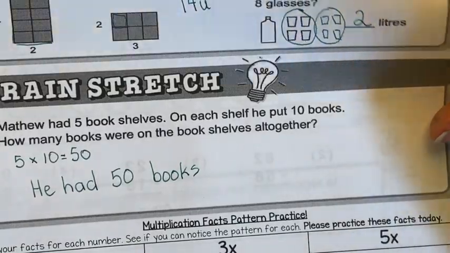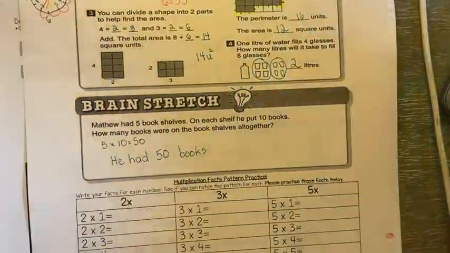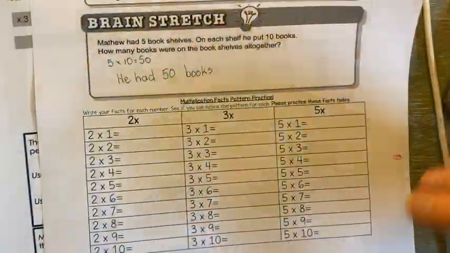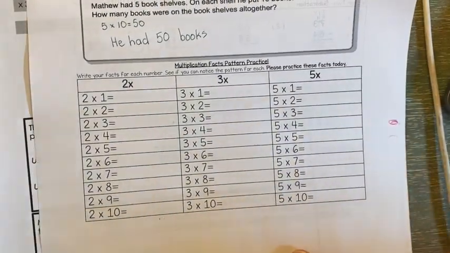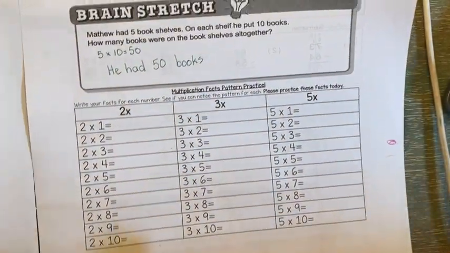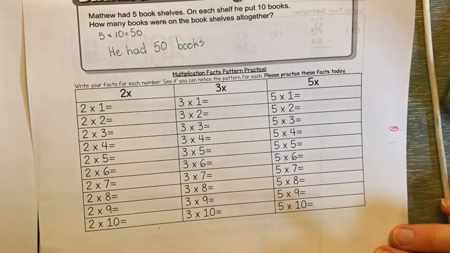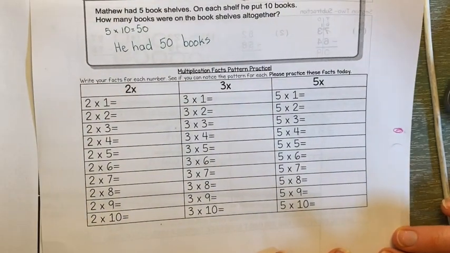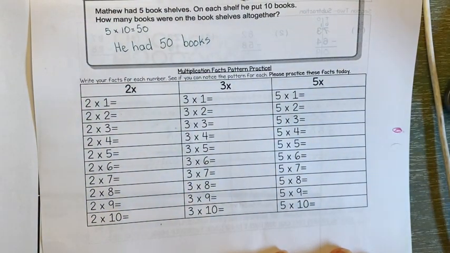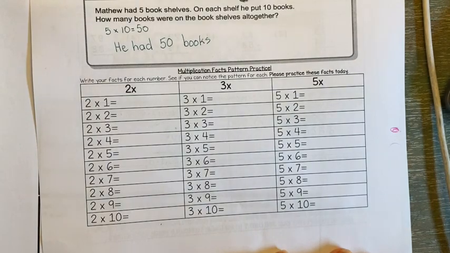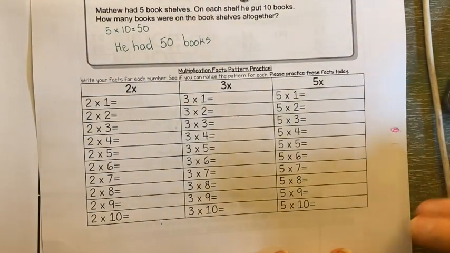Okay, now for the next part, I would like you guys to do this part on your own. Okay, so this is practice for you. I have been saying that I really want you to practice your math facts, okay? And I don't think it's helpful for me to just keep giving you your math facts, because at this point, you should be trying to figure them out and memorize them. So what you're gonna do here is you're practicing the patterns, okay? And I will explain the patterns to help you.